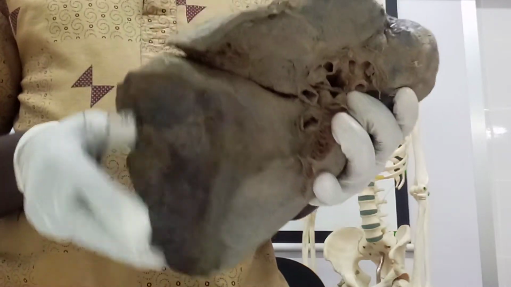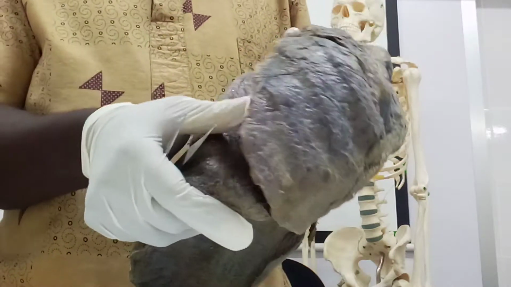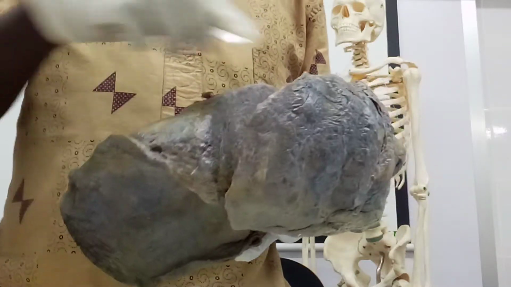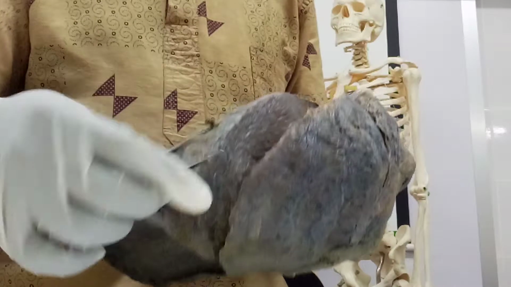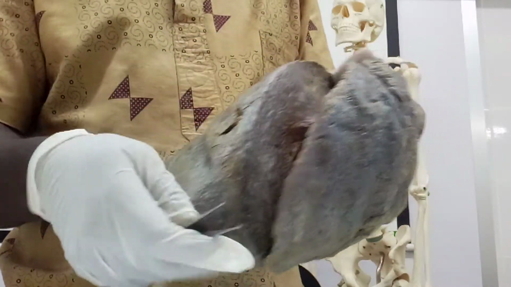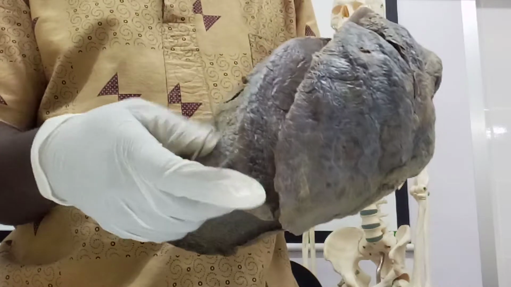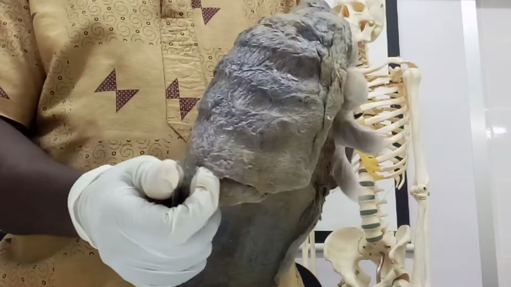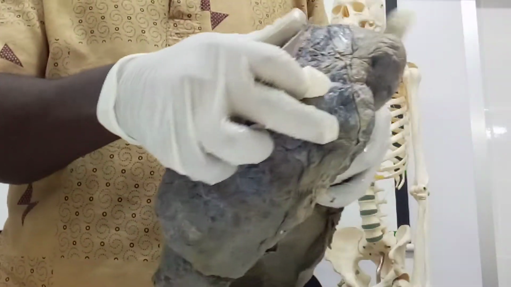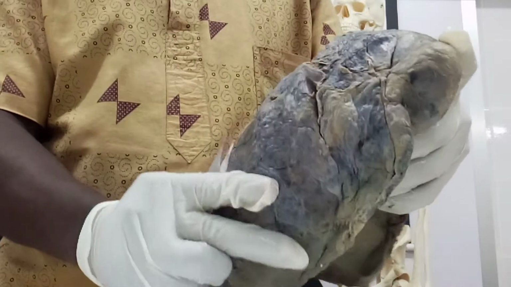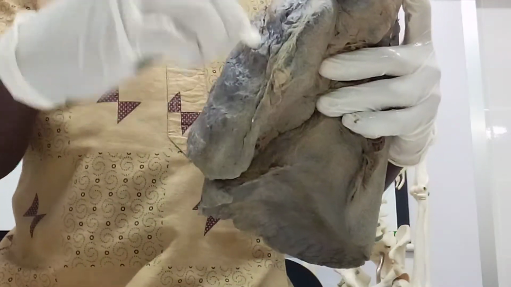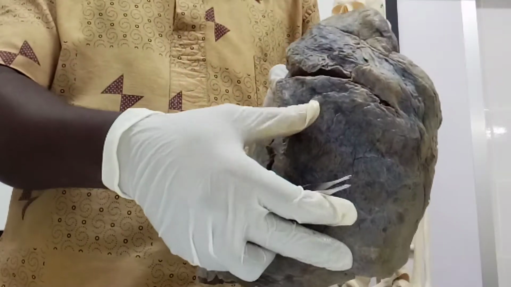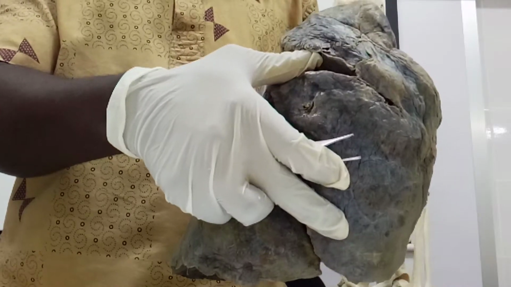So what happens is that the superior and middle lobes are separated from the inferior lobe by an oblique fissure. And then the superior and the middle lobes are separated by what we call a horizontal fissure, giving you these 2 lobes to be separate.